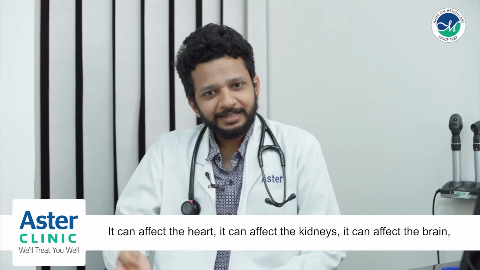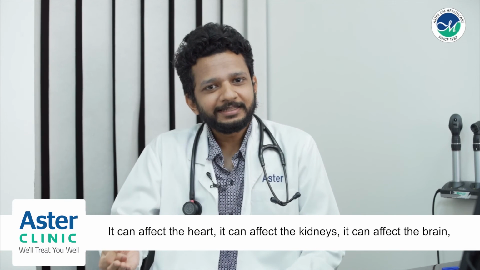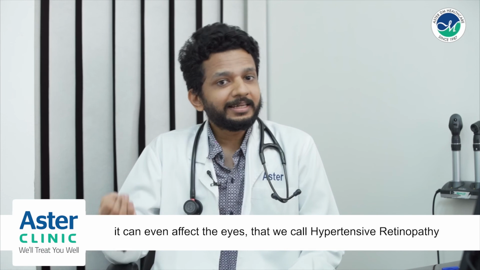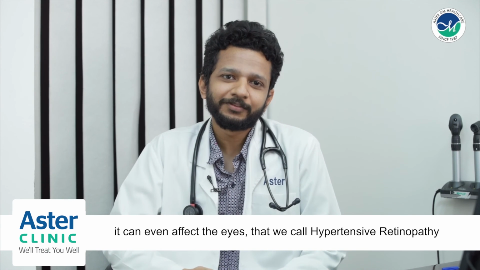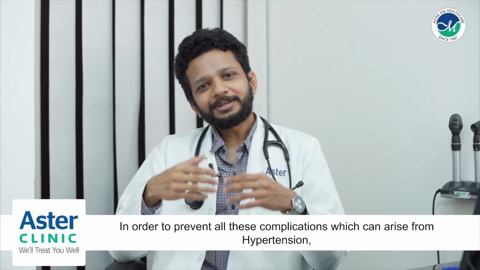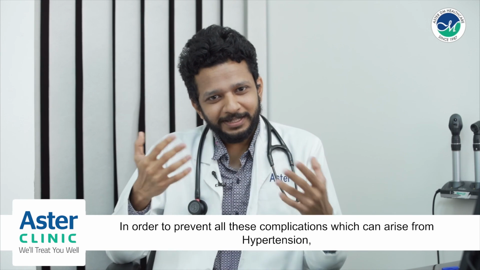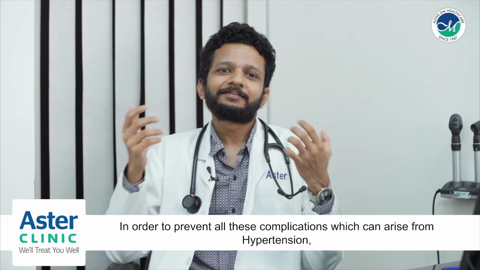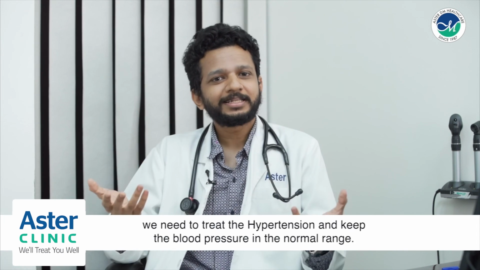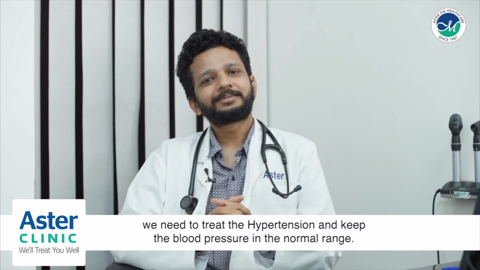So it can affect the heart, the kidneys, the brain, and it can even affect the eyes, which we call hypertensive retinopathy. So in order to prevent all these complications which can arise from hypertension, we need to treat the hypertension and keep the blood pressure in the normal range.